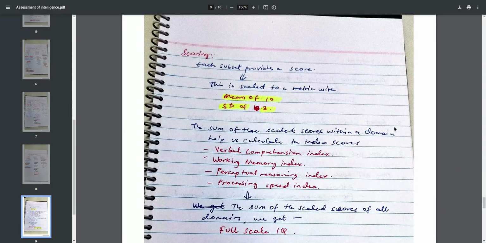Then the scoring of the test. So these are all the domains. Now we go to the scoring. Each subset provides a score. Each one of the tests has a score, and these are then scaled to a metric with a mean of 10 and standard deviation of 3. This is just factual detail, you just have to remember.